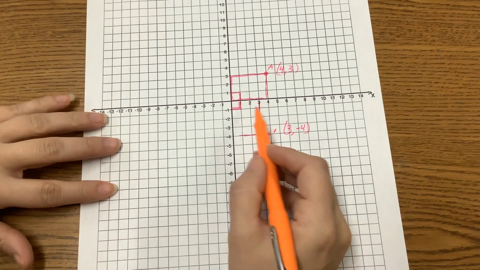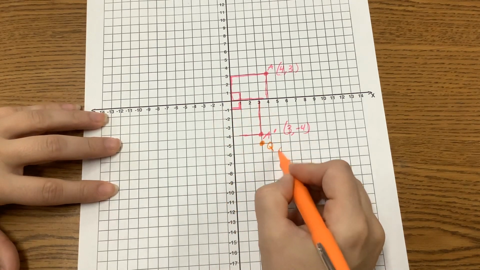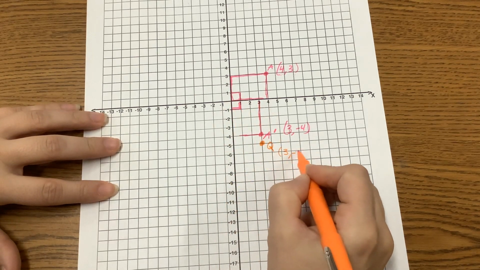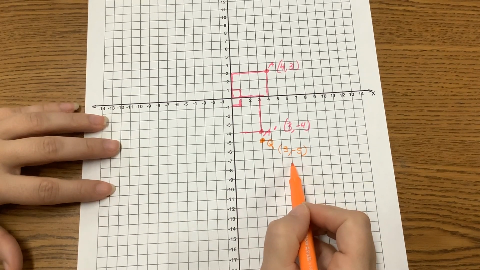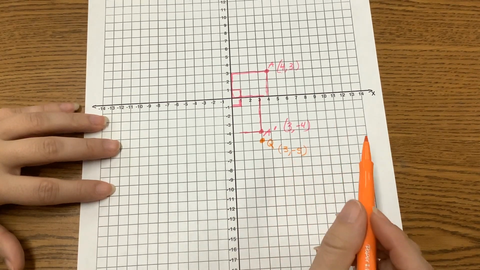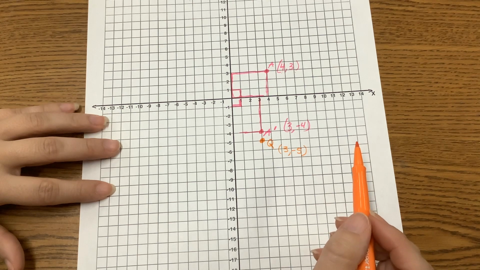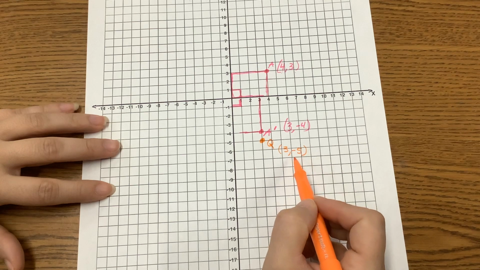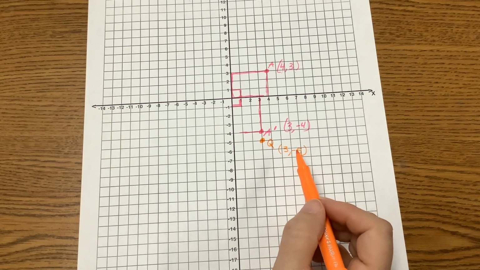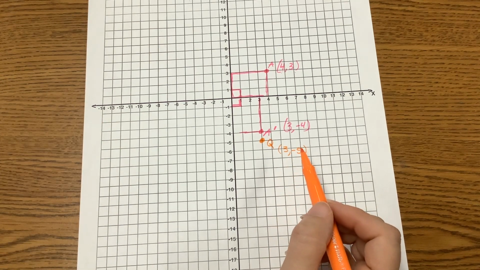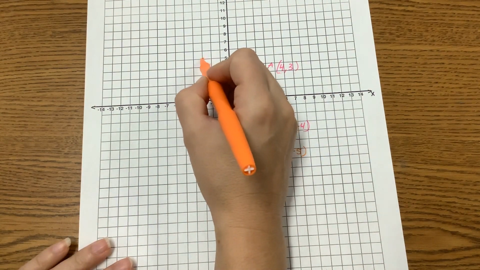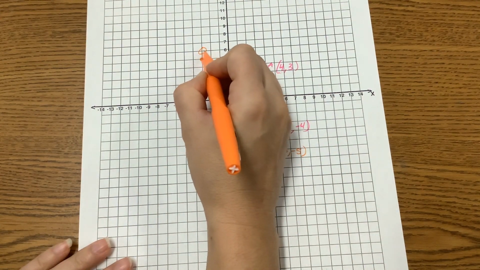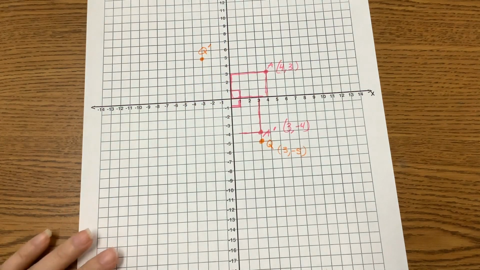And if you think about this, it's at 3, -5. And what's exact opposite of that? Just change the signs, right? So if you just change the signs, it's -3, +5. And that's Q prime.